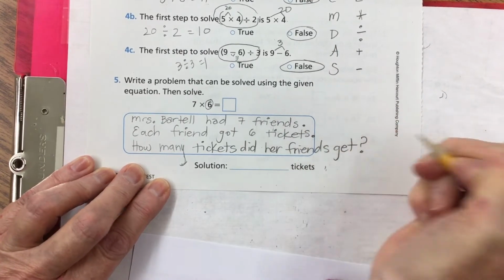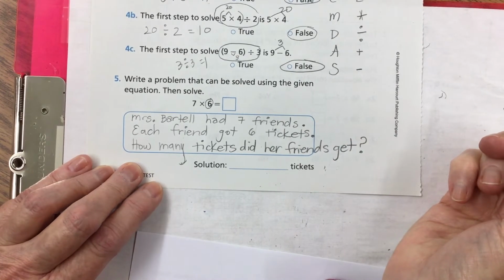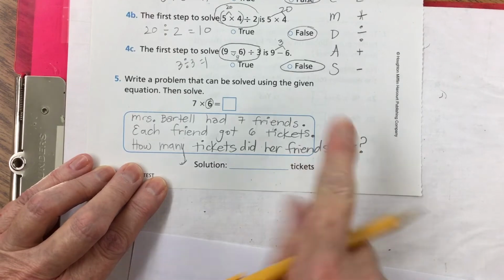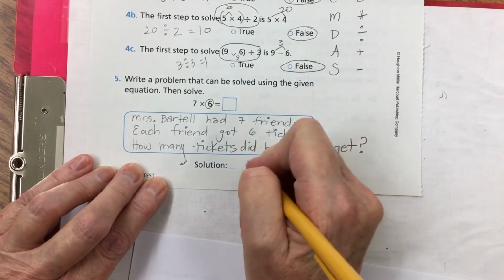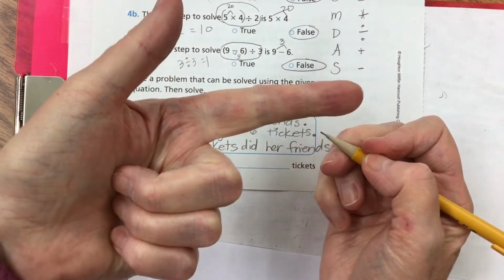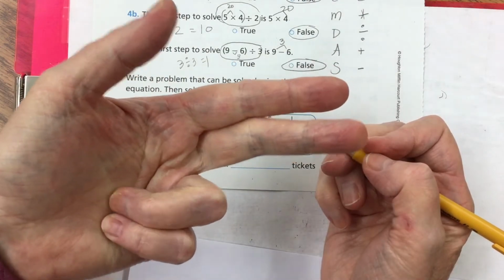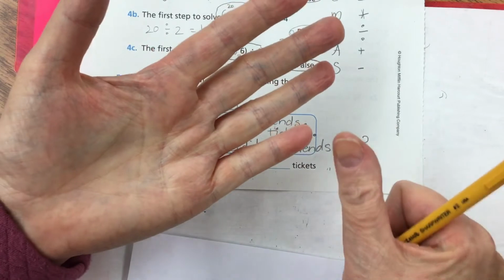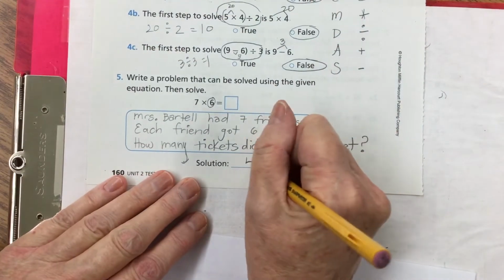How many tickets is that in all? How many tickets did she give them? There's several different kinds of questions you could have asked. And the answer, 7, 14, 21, 28, 35, 42 tickets.